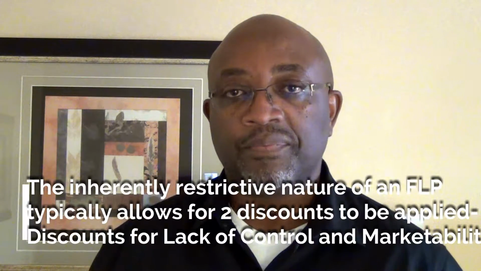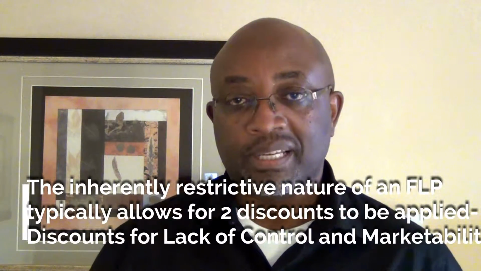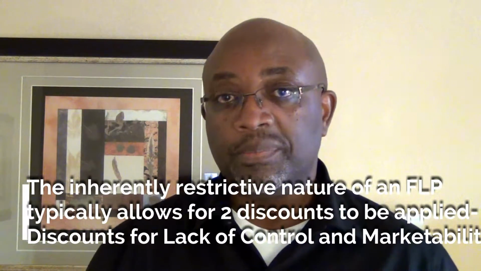Now, because of the very restrictive nature of an FLP, generally you're allowed to recognize certain discounts on the value of those assets. Those two discounts are the discount for lack of control and the discount for lack of marketability. And those discounts are multiplicative. In other words, you apply one and then the other. So to continue the example, let's say that the discount for lack of control is 25%, and let's say that the discount for lack of marketability is 20%.